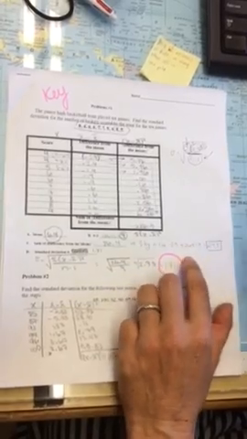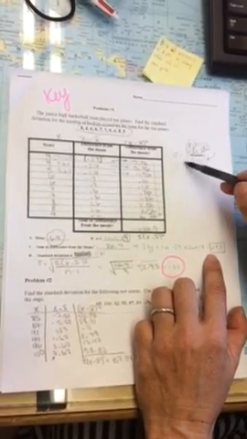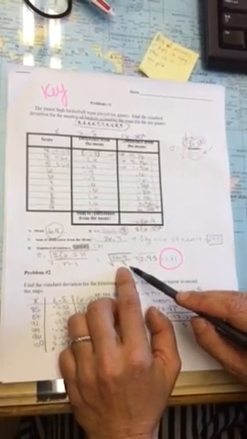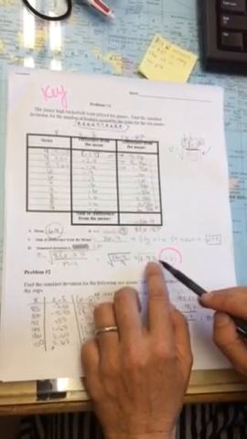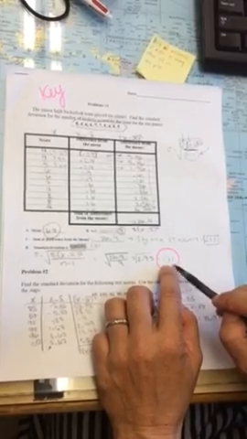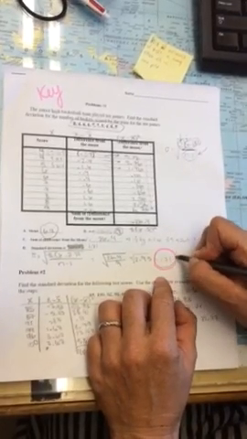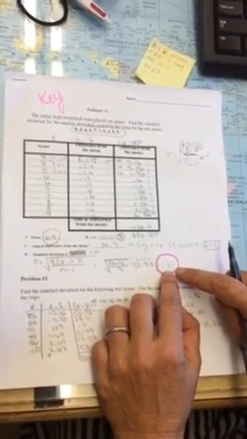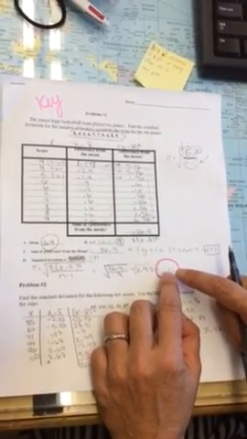Very last step. I just need to take the square root of that number. So I take the square root, and my final answer, finally, is 1.71. This means that most numbers are 1.71 or within 1.71 of our average.